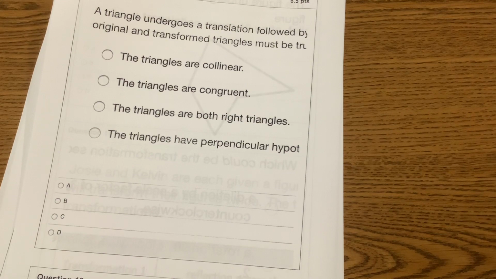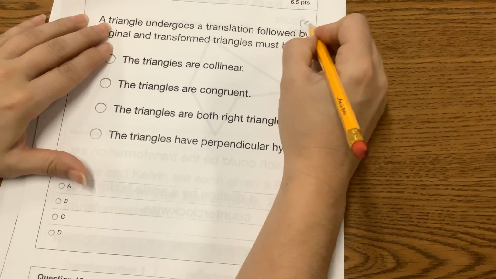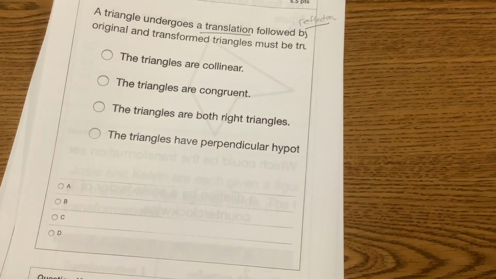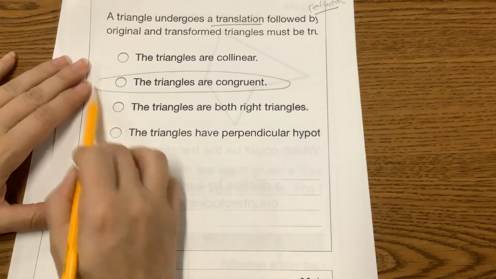This next one says a triangle undergoes a translation followed by a reflection. Translations and reflections don't change the size, do they? So which statement would be true about this? B, congruent.